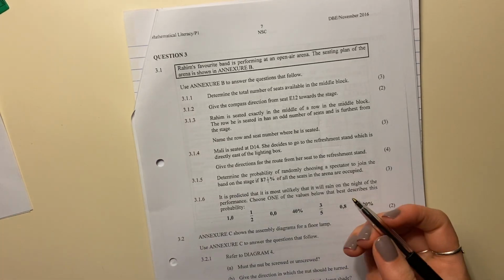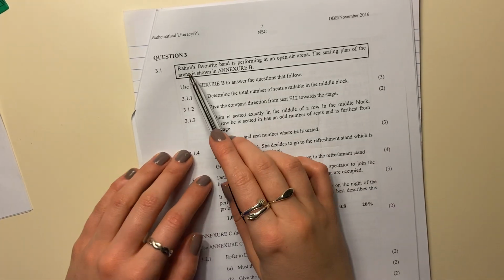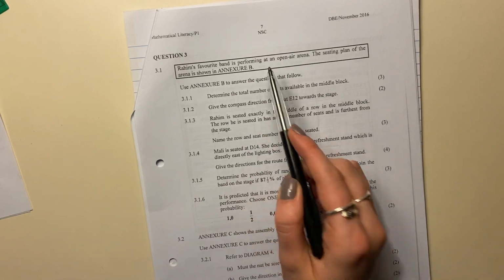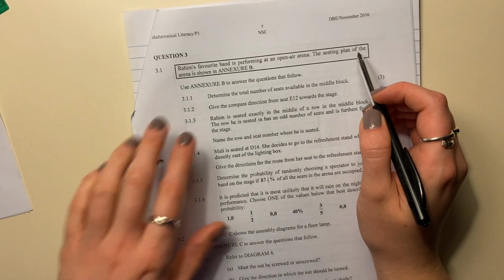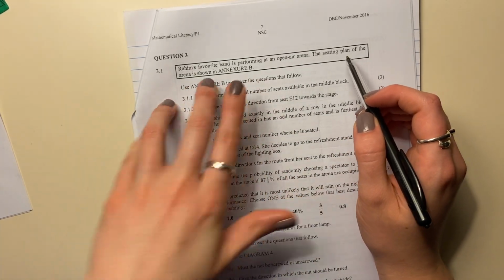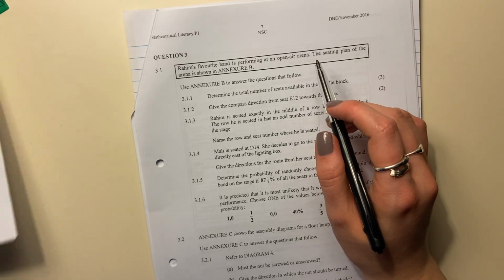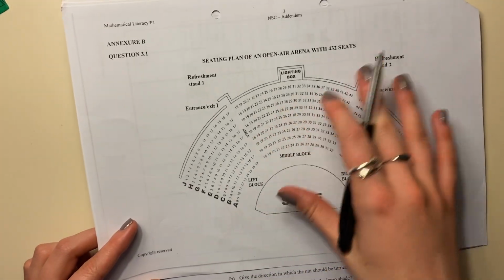Okay, let's move on to question 3. Question 3 says, Rahim's favorite band is performing at an open-air arena. The seating plan of the arena is shown in Annex B. Please make sure you go and find your Annex B at this stage. Okay, there's Annex B, so you should have that with you as you're working through this question.